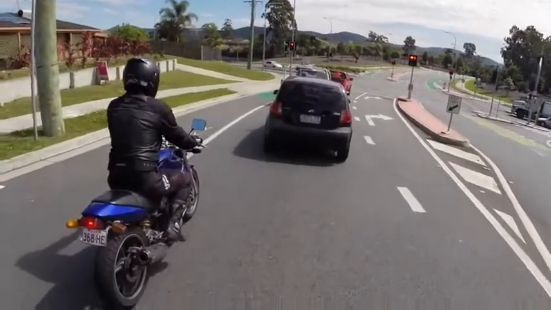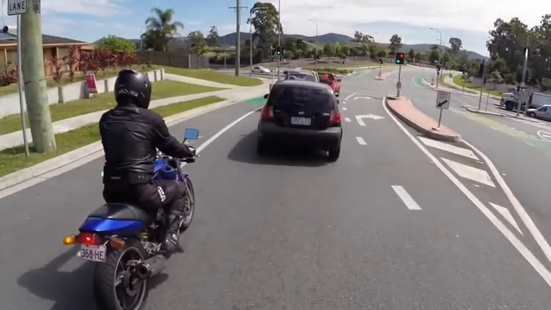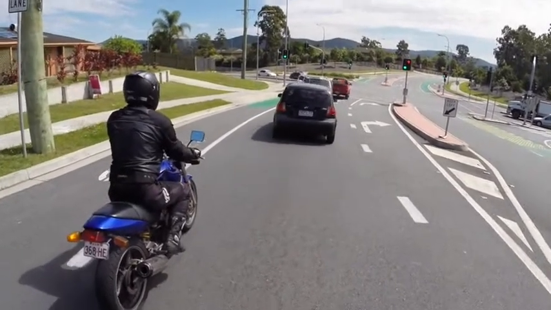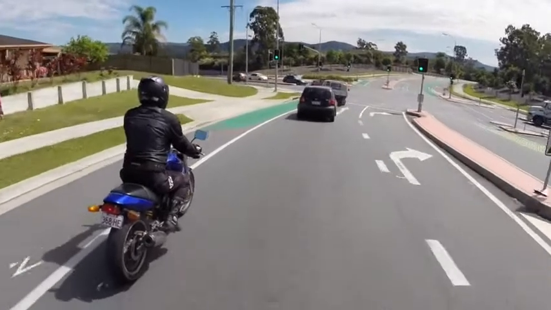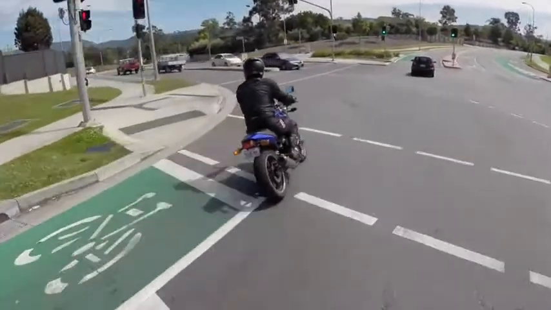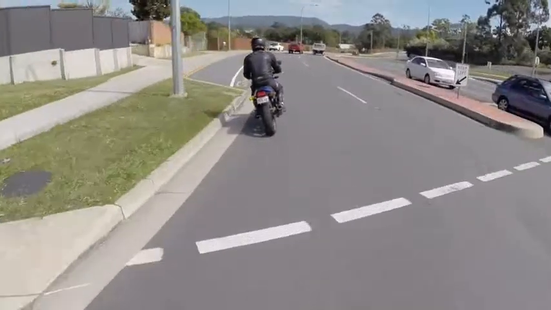Giving himself plenty of room. He's got plenty of room on the left there where he can sneak down. As you can see, he's checking his mirrors and still checking his blind spot over on the left there to make sure no car was coming out of that street. As he comes down here to make the left turn, he should go left wheel track into left wheel track.